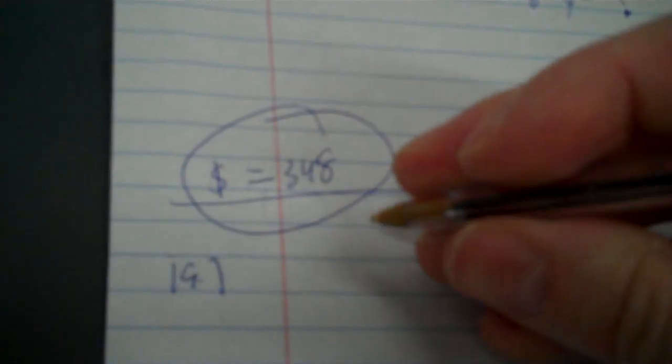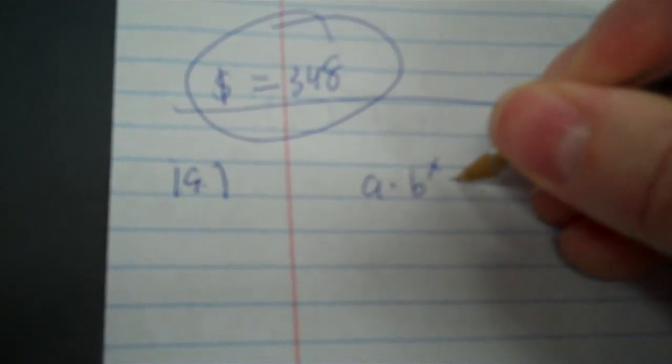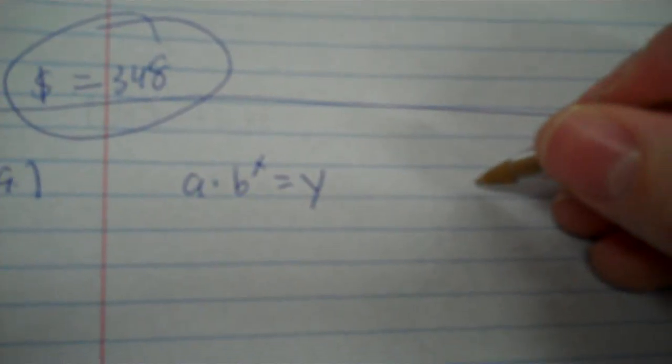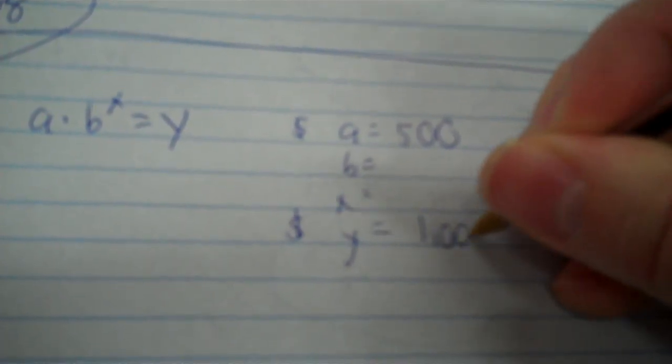So dollars and years. Years is x, dollars is y. So dollars per year is, again, we don't have dollars per year, it's percent per year, it's plus 3% again. So again, I know I can use a times b to the x power equals y to solve that equation. So a, b, x, and y. Remember, a and y are both dollars amounts. Okay, so dollars. So I have 2 dollar amounts. 500 is the a, and then 1,000 is my y.